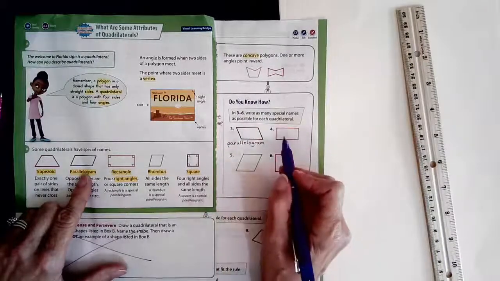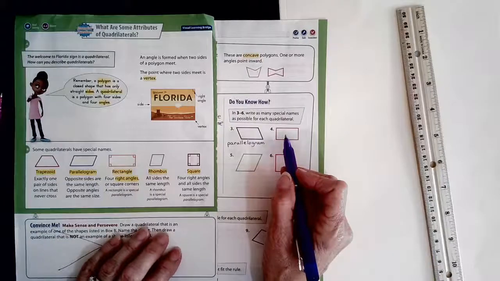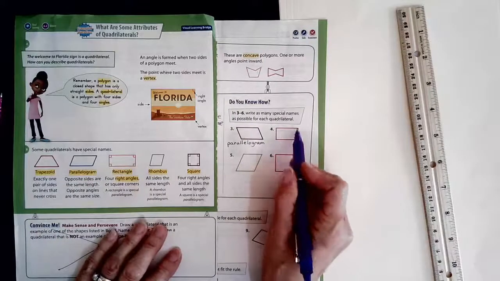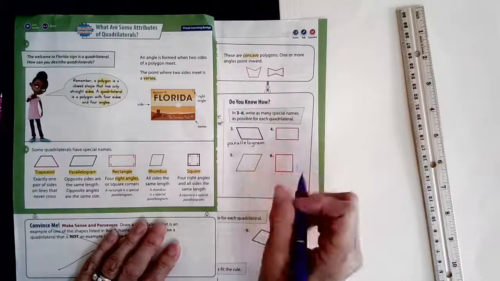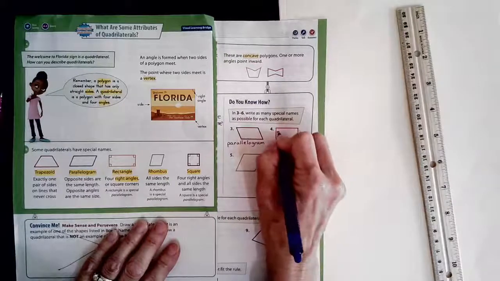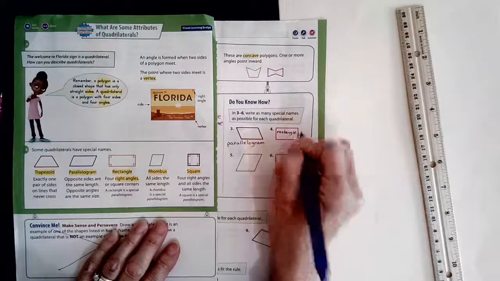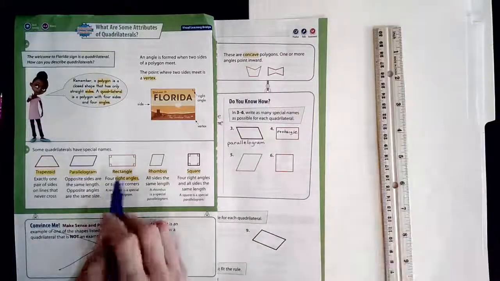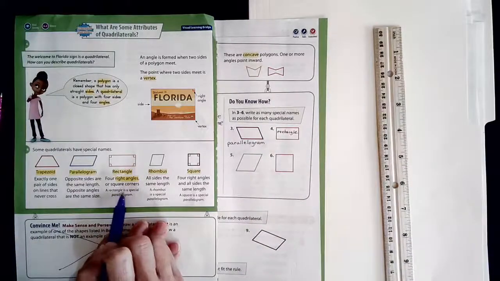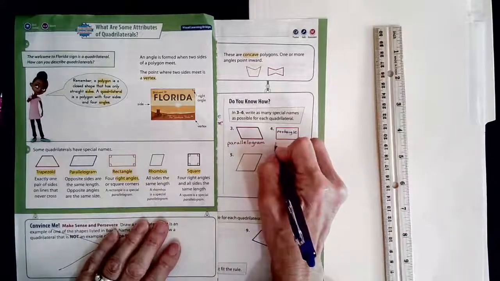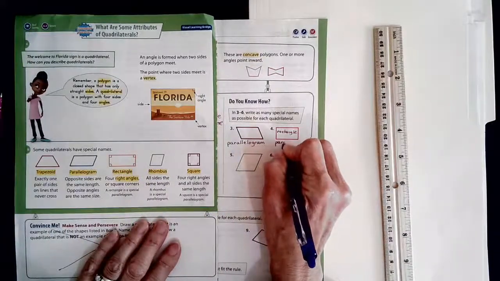Now, number 4, what do we call this one? Well, number 4 is obviously a what? Well, it's a rectangle, and I'm going to write that one on the inside. But remember what we said over here? A rectangle is also a special parallelogram. So here I get to write this long word again, parallelogram.